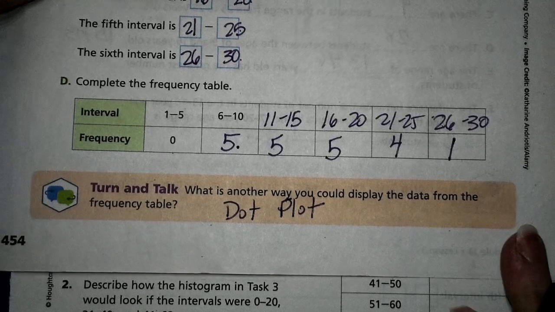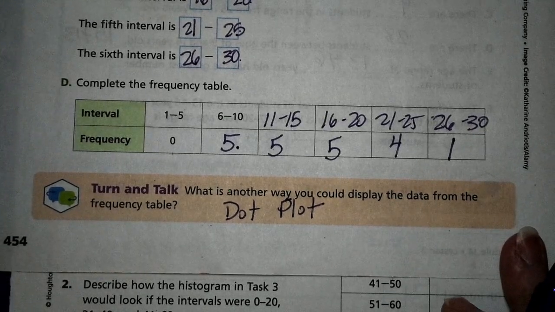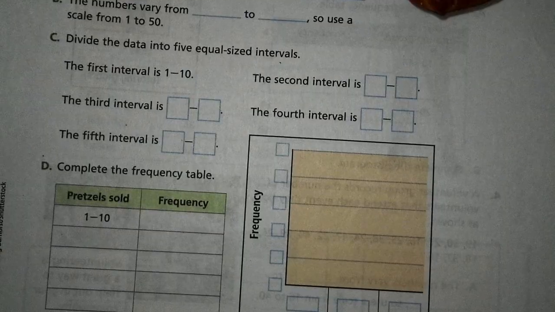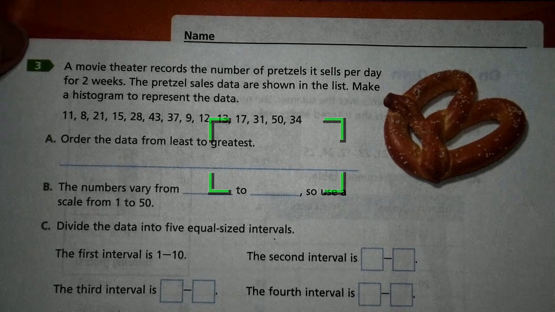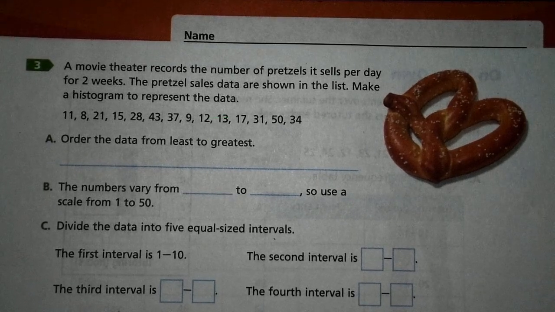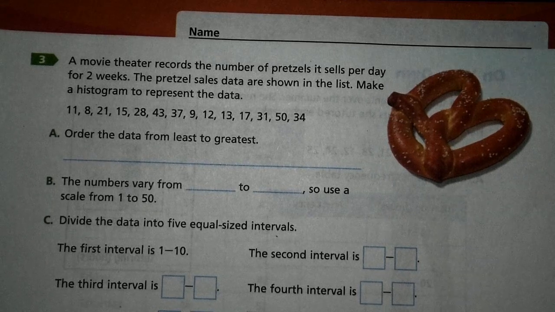So that's really the only thing we've learned is dot plots and frequency tables so far. So right now, that's the only way we could do it. All right, number 3. A movie theater records the number of pretzels it sells per day for 2 weeks. The pretzel sales data are shown in the list. Make a histogram to represent the data.